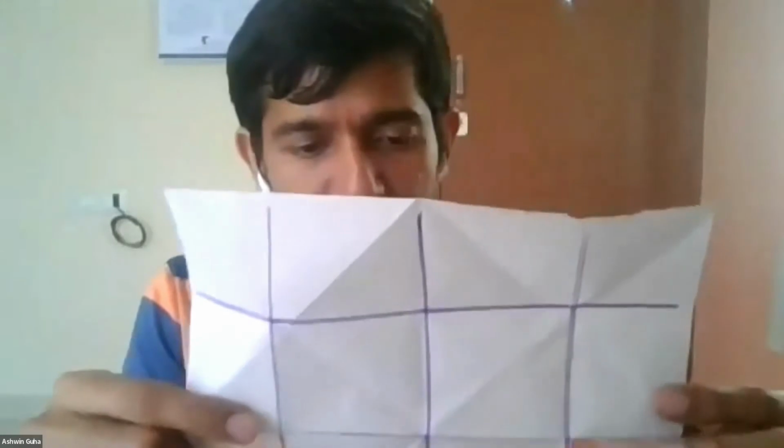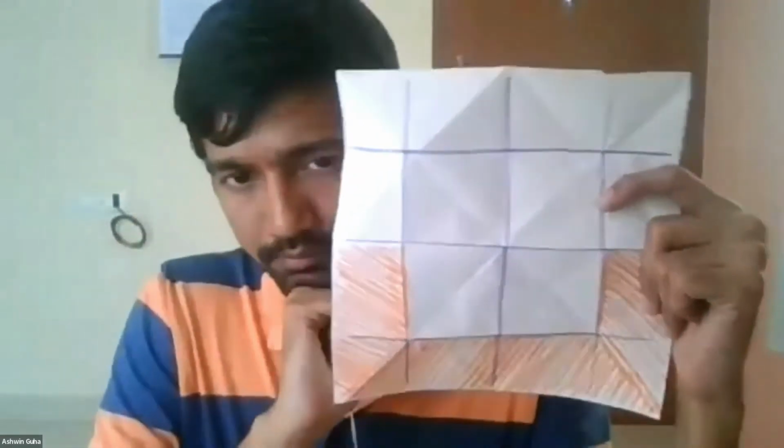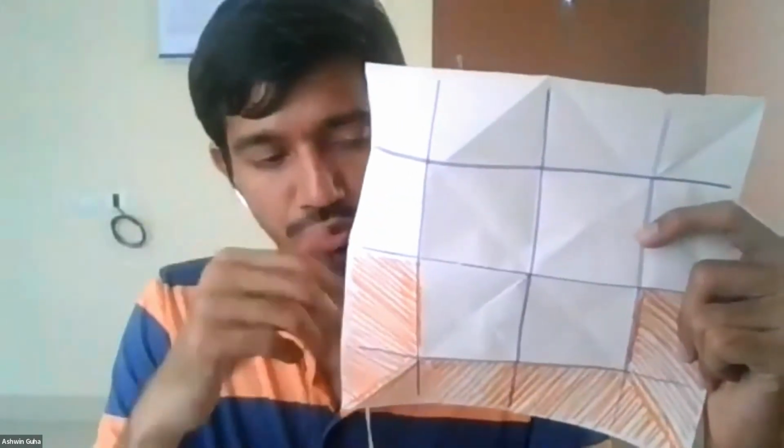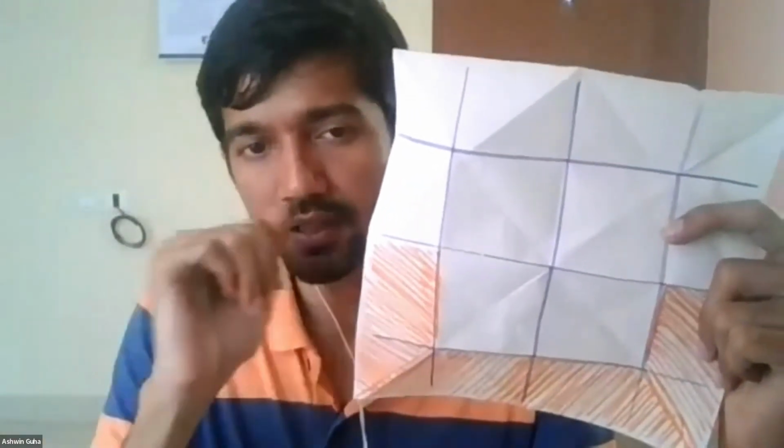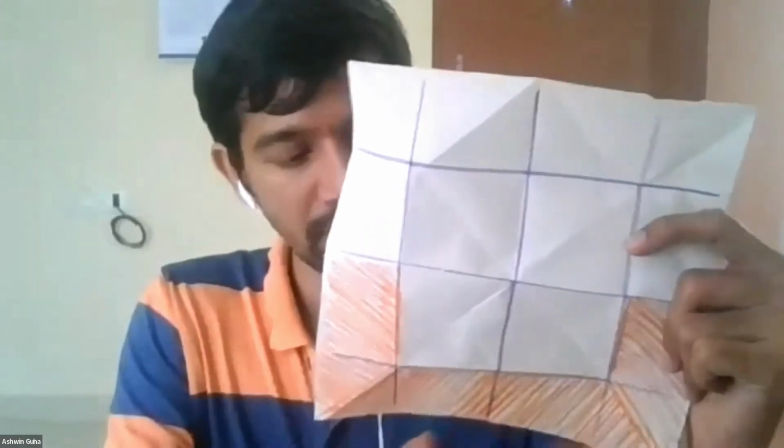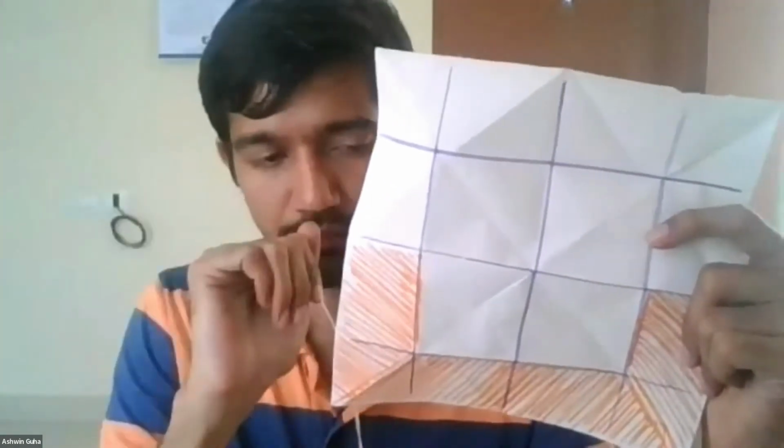Okay. So like this, we can actually do many more things with paper folding. Now I will give a challenge for all of you. You have the sheet of paper which you used to make the board. Then we unfolded it and we saw that we have this part of the board on the outside.